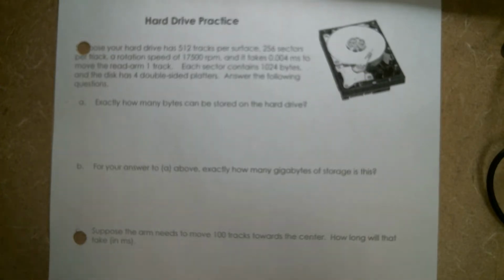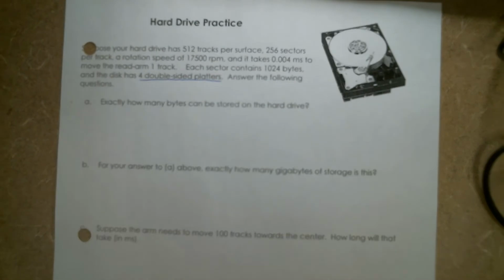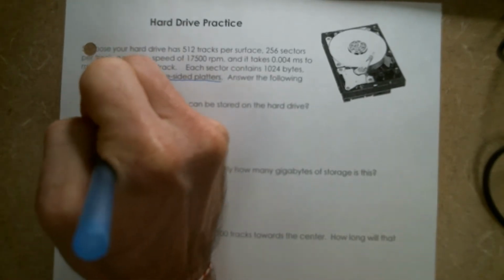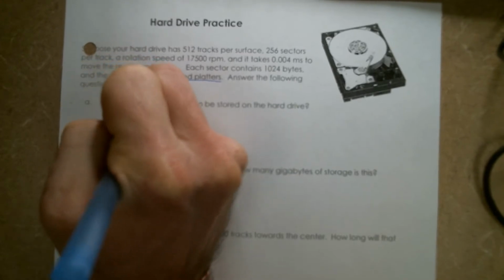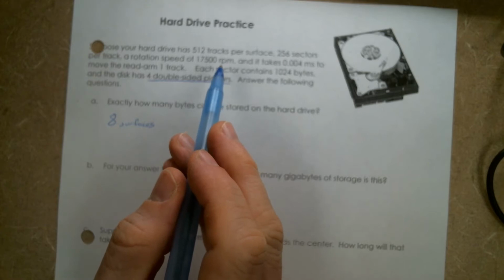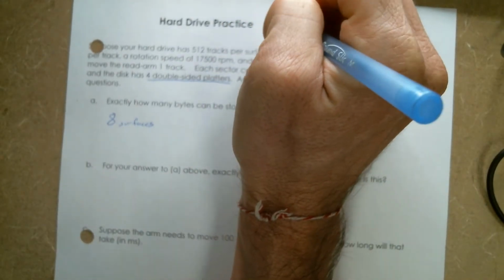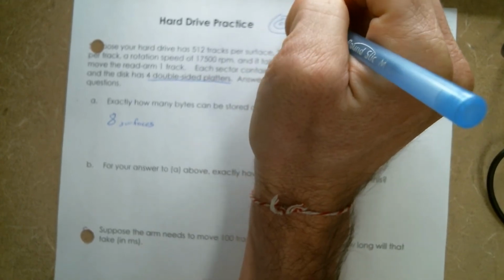All right, so we're going to pretty much need to use just about all of these numbers in the descriptions here to answer this question. So first it says that we have 4 double-sided platters. So if we have 4 double-sided platters, that means we have 8 surfaces. Each of those surfaces has 512 tracks. And remember, the tracks are like the rings. So right there, those are your tracks.